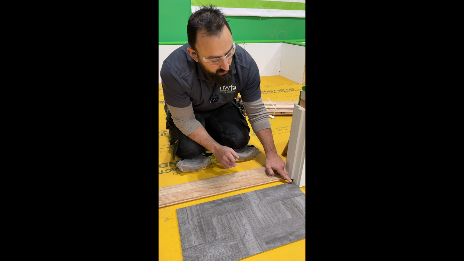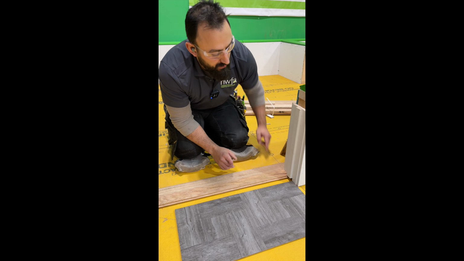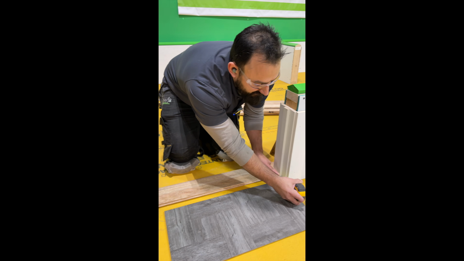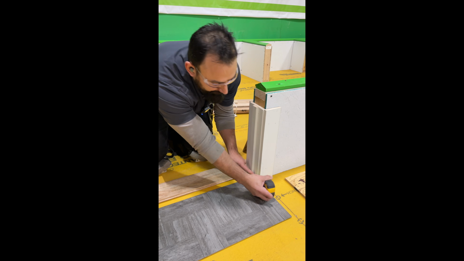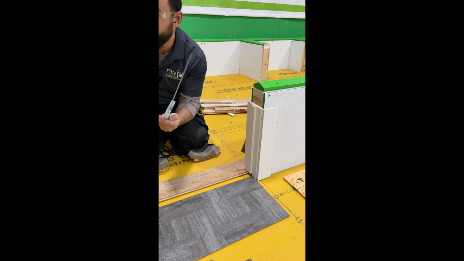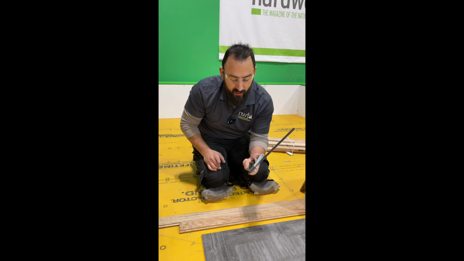But what I'm gonna do is measure and cut my piece first so that it's wide enough to come past that point of transition. To do that, I often turn to this tool here. This is a combination square.